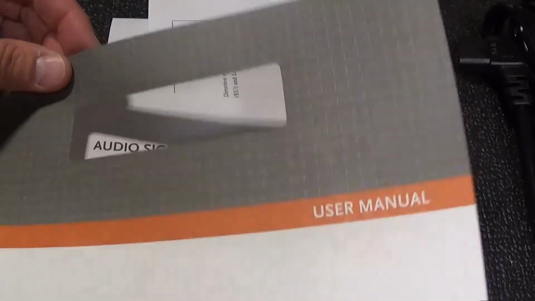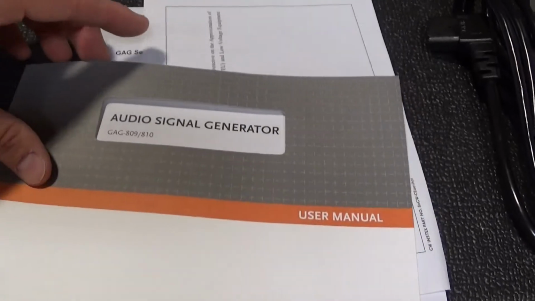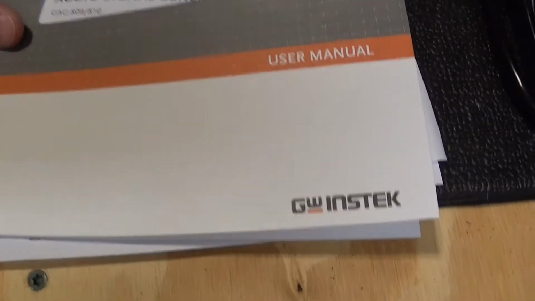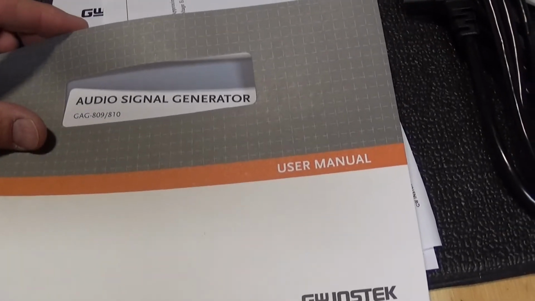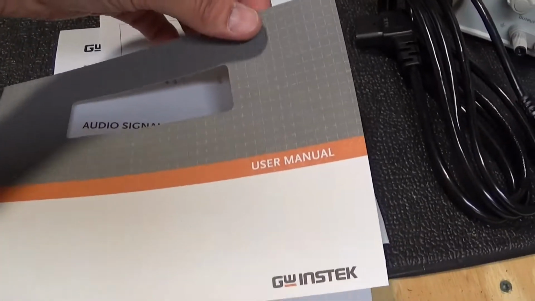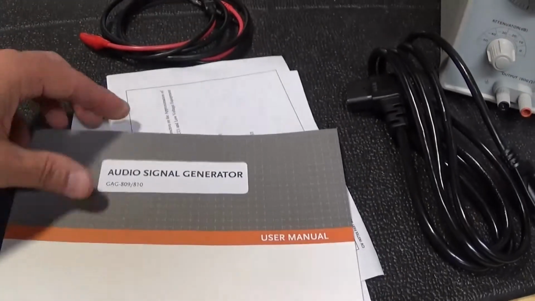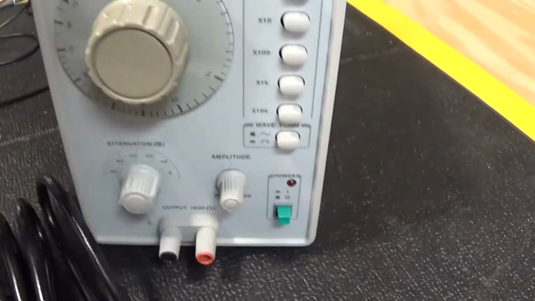Got a little window in the front. Nice cardstock. Not that it matters, but I'm so used to buying Chinese crap these days and getting the most awful manual you could ever want, both in terms of content as well as quality. This is nice. I mean, it's always nice to unbox something and everything is nice, high quality. I'll get into this in a minute.